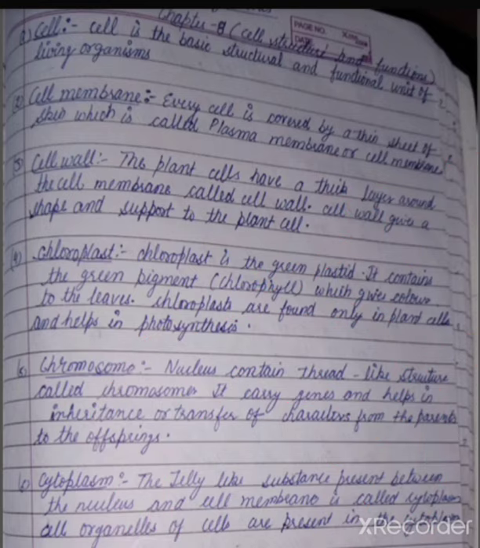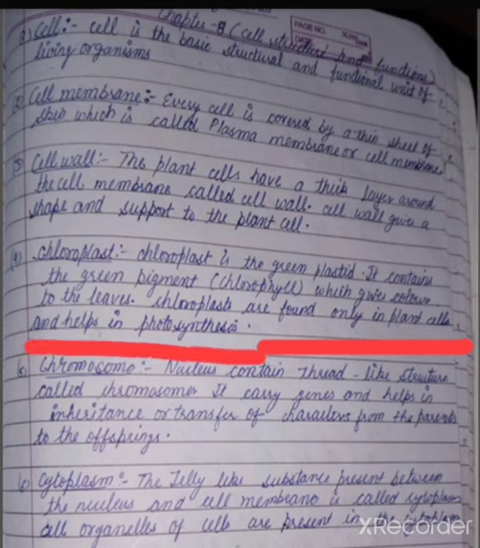Now after this you have the fourth key term, which is chloroplast. Chloroplast is a green plastid that is present only in plants, and it contains the green pigment chlorophyll. Chlorophyll is an essential requirement for the photosynthesis process. It is part of the chloroplast, and it is found only in plant cells, where it helps in photosynthesis.